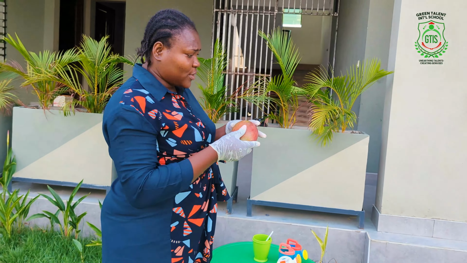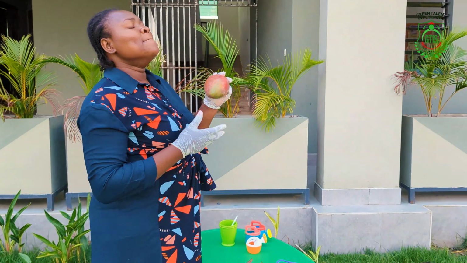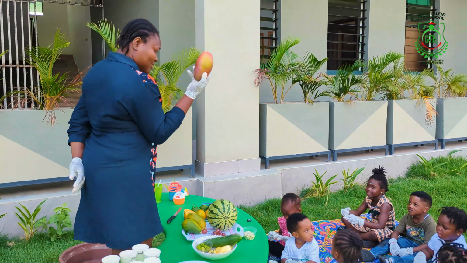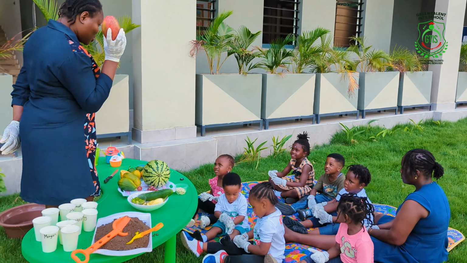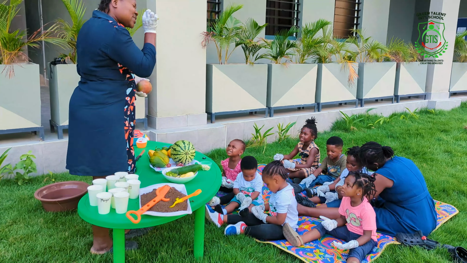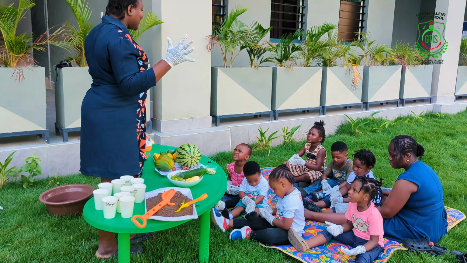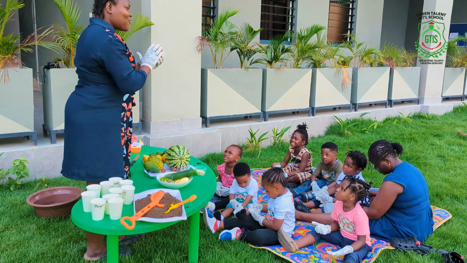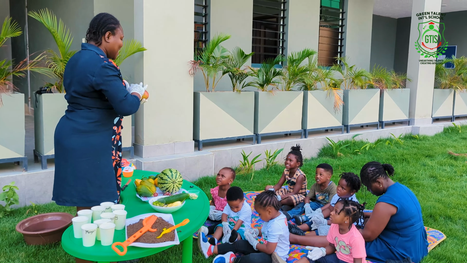Do you know what fruits I have here? Mango. Do you think mango has seeds? Are you sure? Is mango seeds tiny or big? Very big? We will find out soon because you are going to peel it.